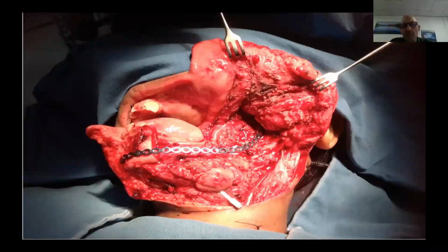We can choose any side of fibula for any side of reconstruction. But if you want to have an appropriately placed skin paddle, there is a site and position specificity to some extent, which I'll show you just now.